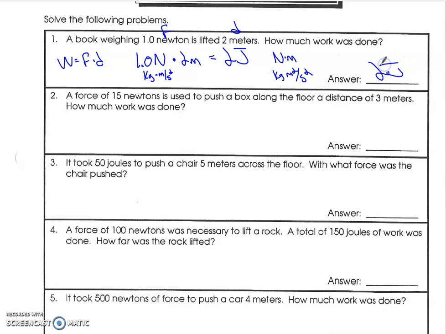Now, like I said, that one was pretty straightforward. That was just 2 joules. For number 2, it gives us the force directly. 15 newtons is used to push a box along the floor, a distance of 3 meters. So pretty straightforward again. Work is force times distance. So you have that 15 newtons multiplied by 3 meters. So you're getting that unit of newton meters. And that's going to give you 45 joules.